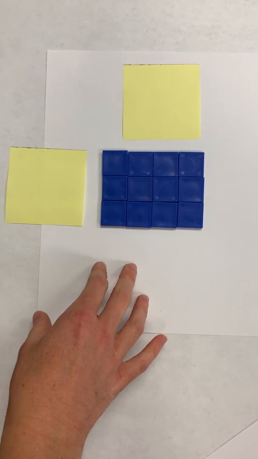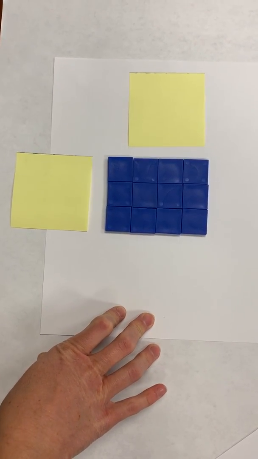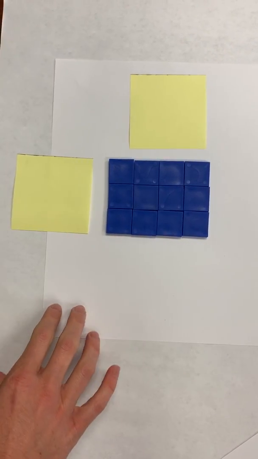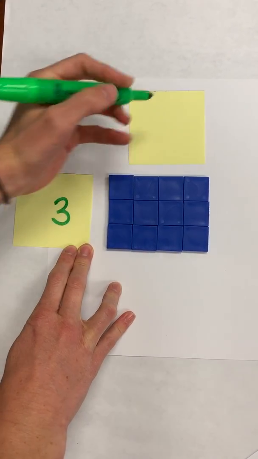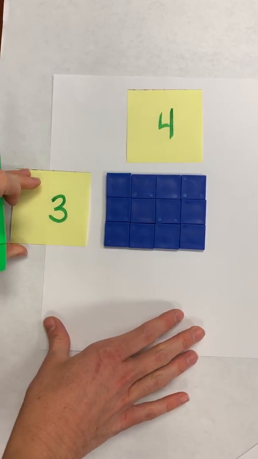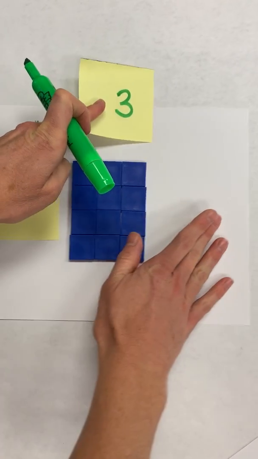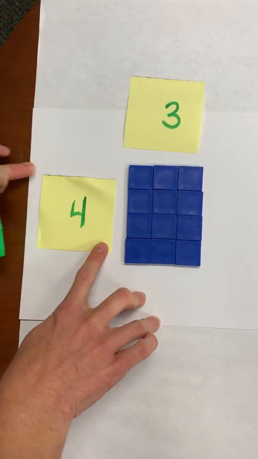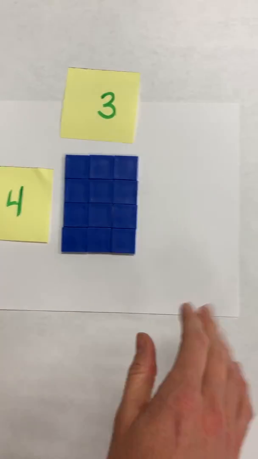So let's start basic. If I were to ask students to build me an array with an area of 12 square units, one possibility that might arrive would be this array. And we would label this array as a 3 by 4, having an area of 12. It's very probable that you would also have students create an array with the dimensions of a 4 by 3. So those are two possibilities.